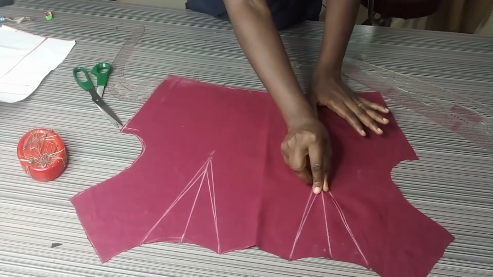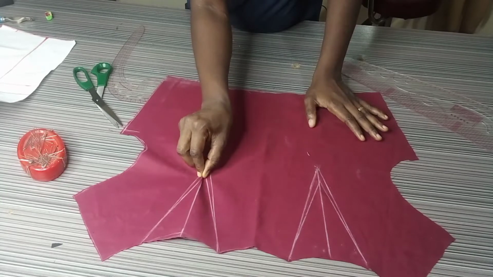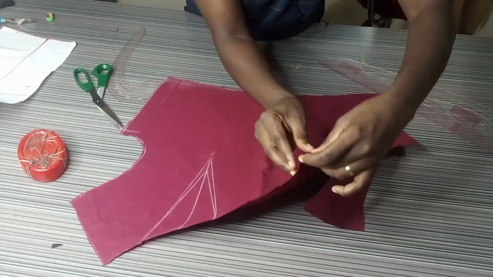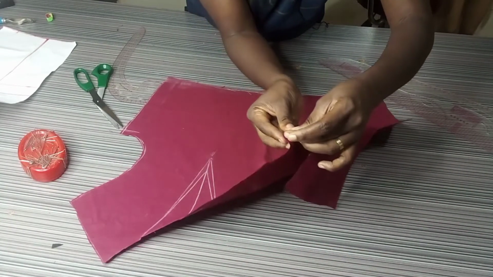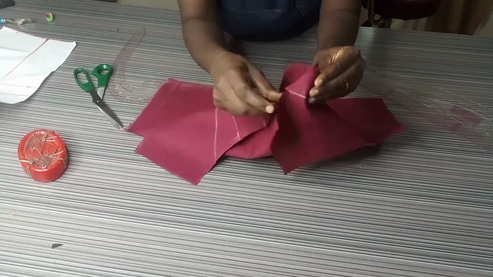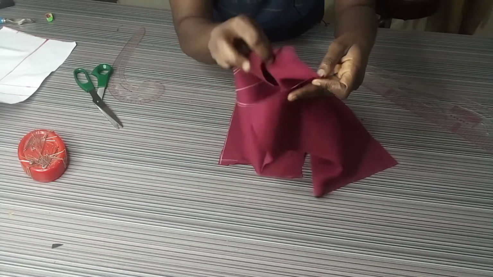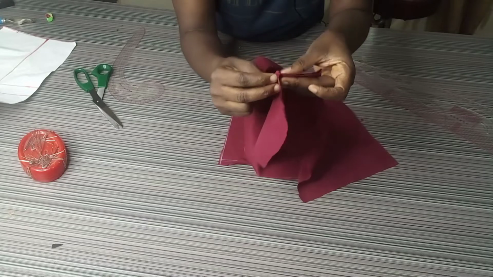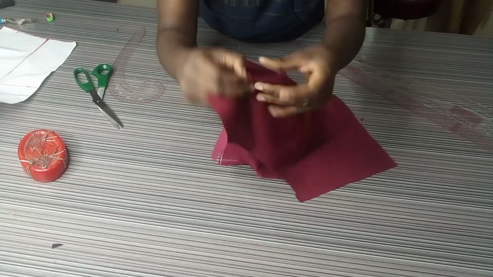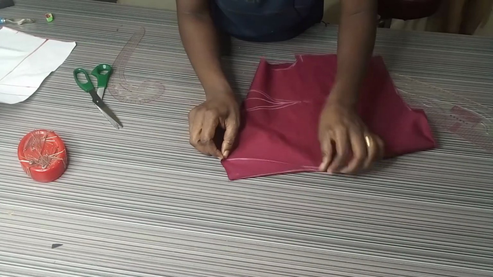So I'm just going to sew the dart now. Then I'll come and show you. I'll hold the dart. This is how I'm going to sew it. This is the middle point. So I'll hold it like this. Hold it like this. Make sure the points are meeting. See the part I matched. Make sure it's meeting. So you see it.